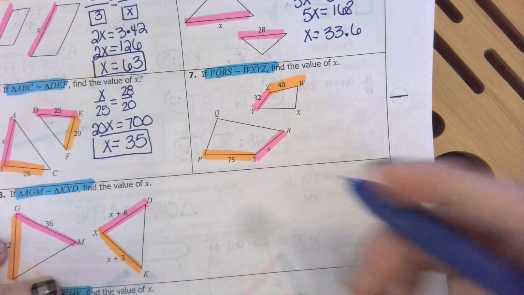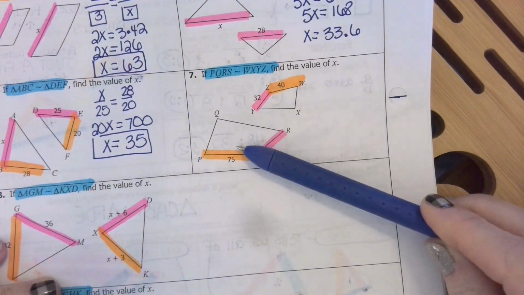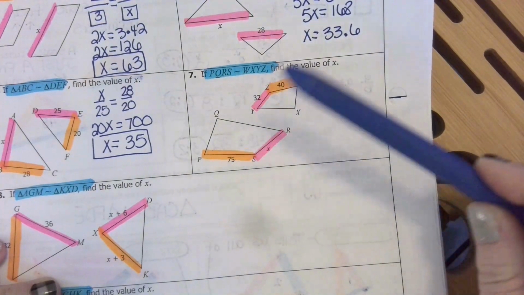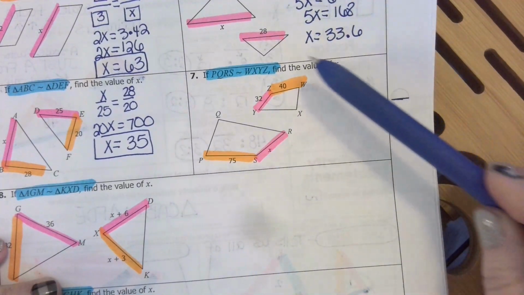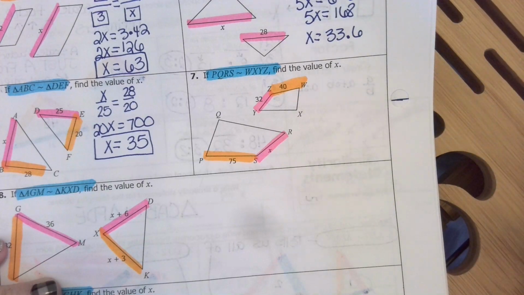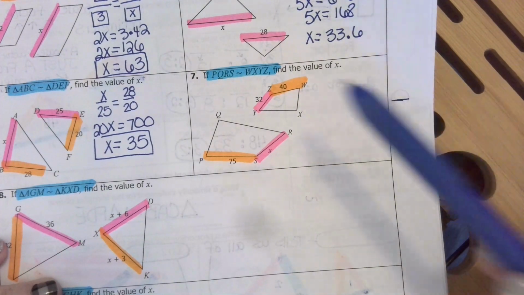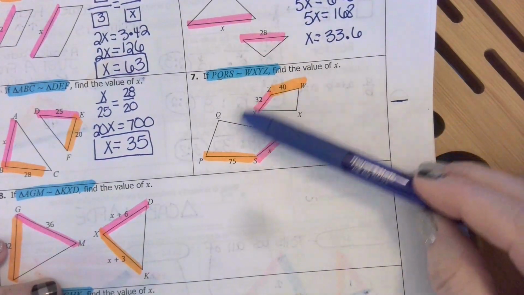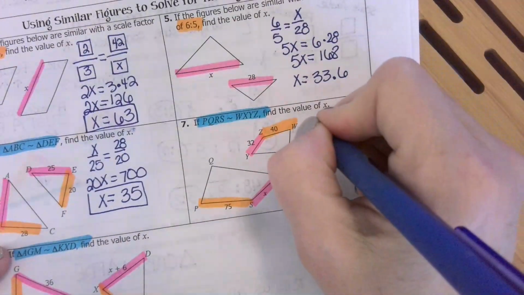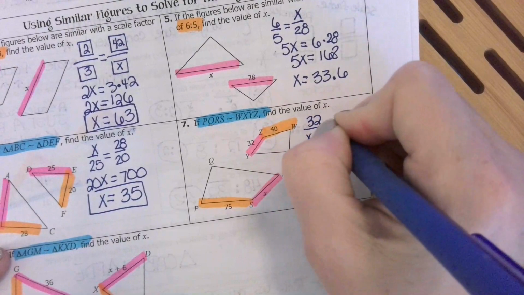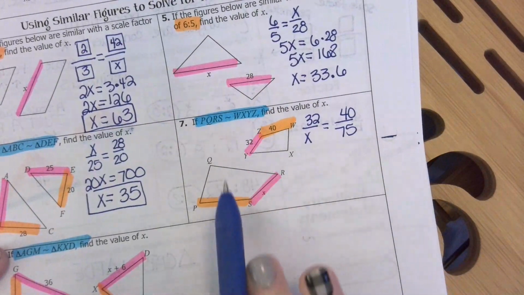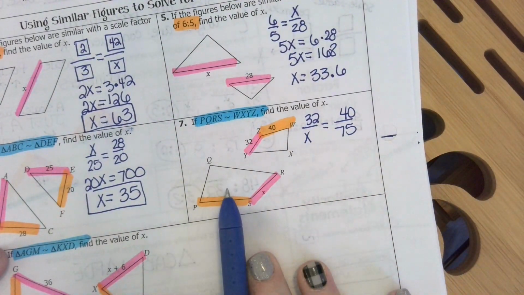Now, it doesn't matter if I go pink over orange, pink over pink equals orange over orange. If I go top over bottom, or if I go bottom over top, we're going to get the same answer because when you cross multiply, we're cross multiplying the same things no matter which way I set it up. I always like to go top over bottom, top over bottom. So I'm going to go pink over pink equals orange over orange. And I went top over bottom, top over bottom. You have to stay consistent.